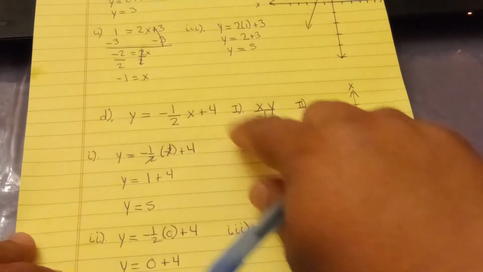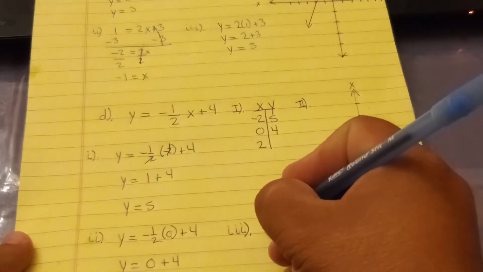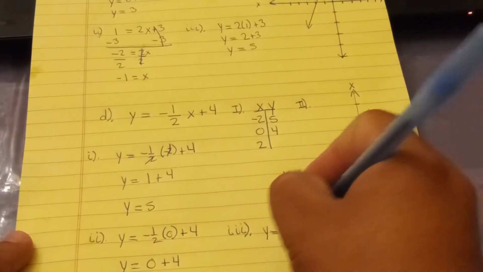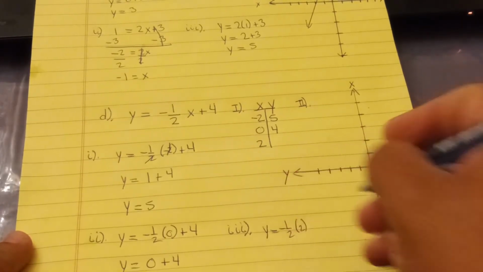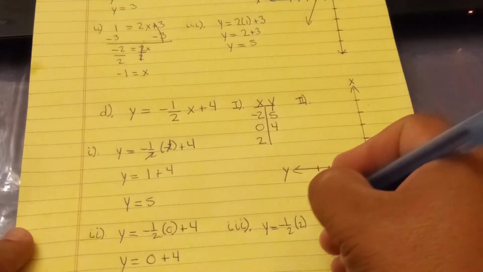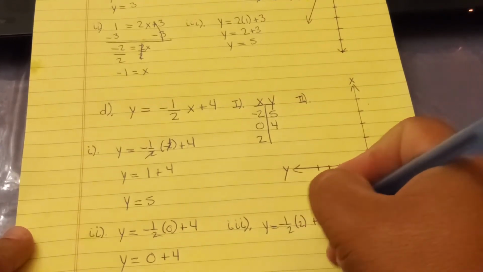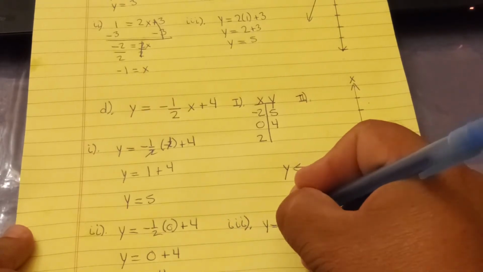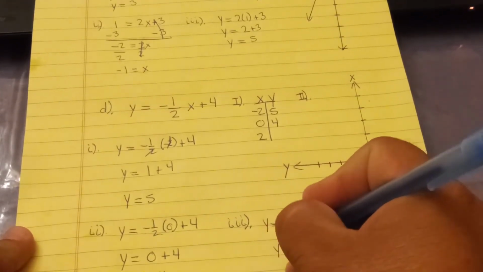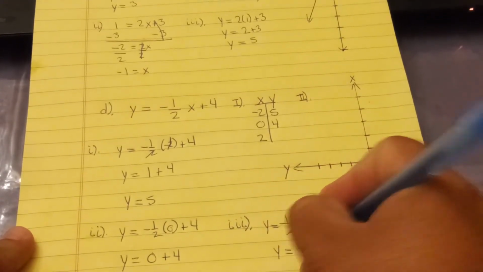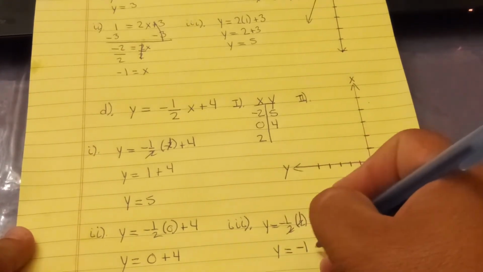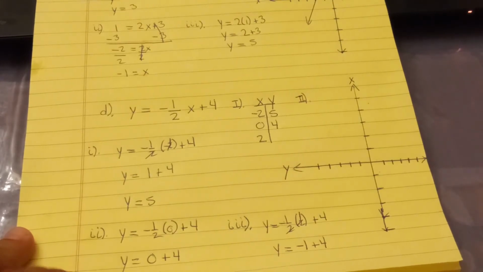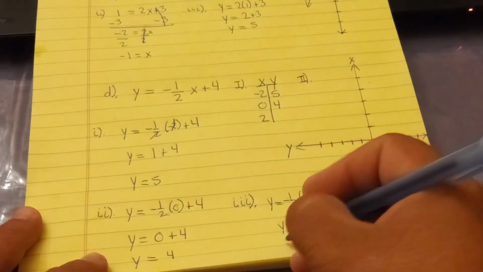Alright, so we're going to substitute +2 in there. So once again, we're going to have y equals -1/2 and substitute the +2 there, plus 4. The 2 cancels out, so it becomes 1. So we have -1 times 1, which is -1. Bring down the +4. And once again, -1 plus 4, we subtract, keep the sign of the larger one.